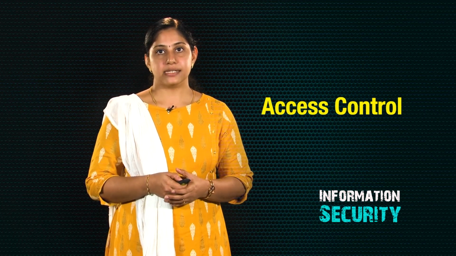Access control. Access control means the prevention of unauthorized use of a resource. This service controls who can access a resource, under what conditions access can occur, and what those accessing the resources are allowed to do.